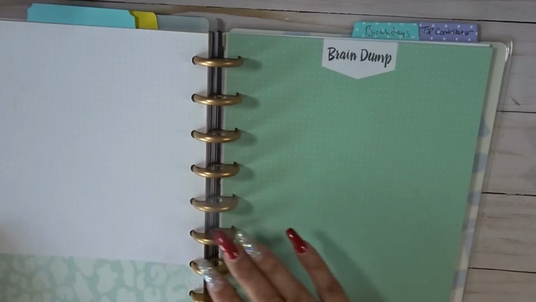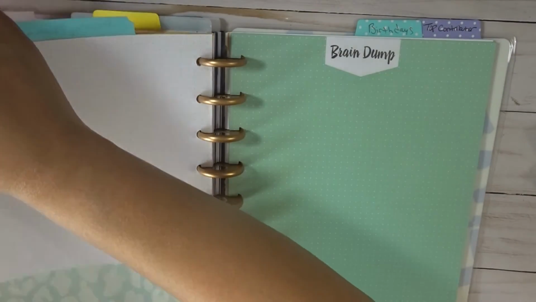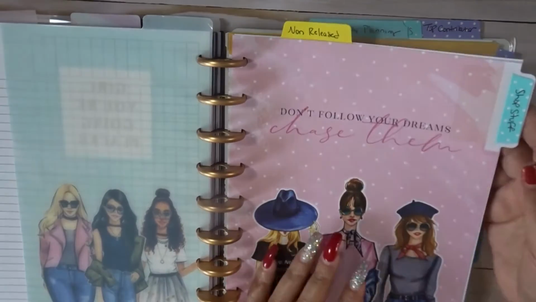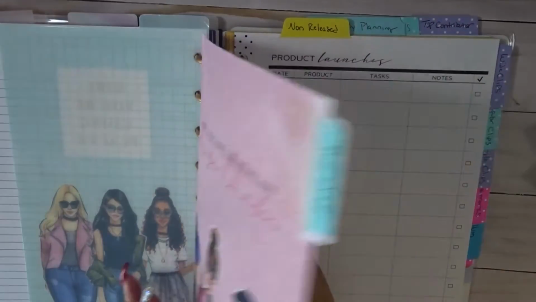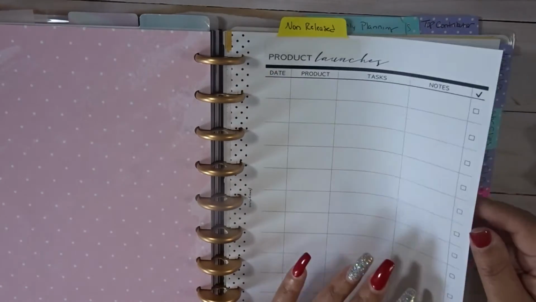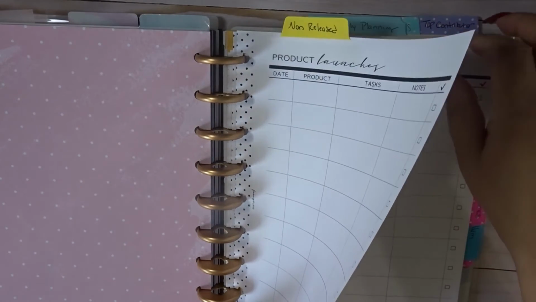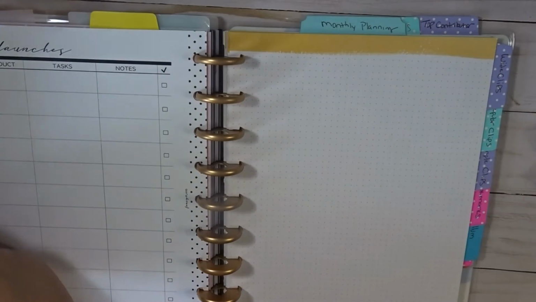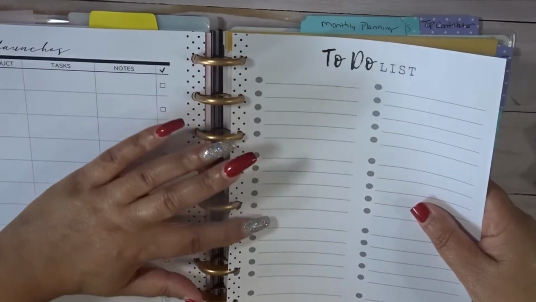Okay, so there's that. Now let's flip this back over to the shop stuff. Okay, so for the product launch, I think what I'm going to do is put a couple of these to-do lists behind that, because that's going to go hand in hand together.